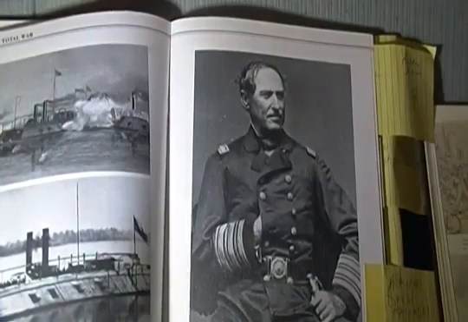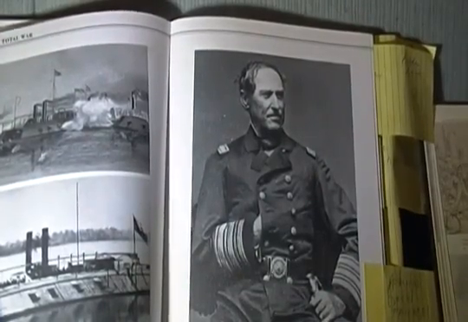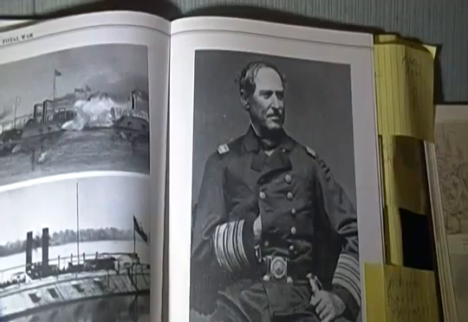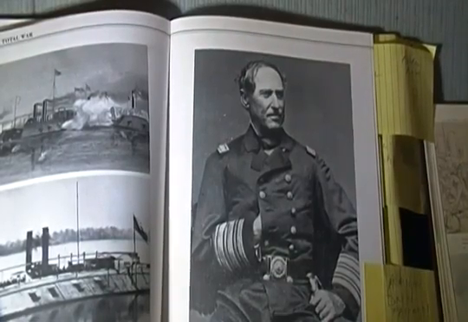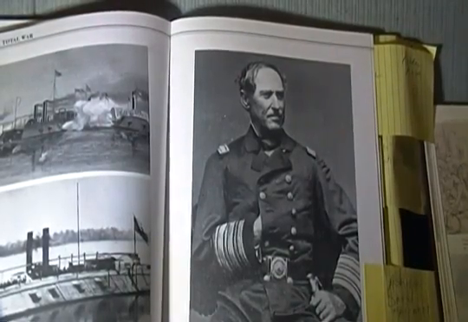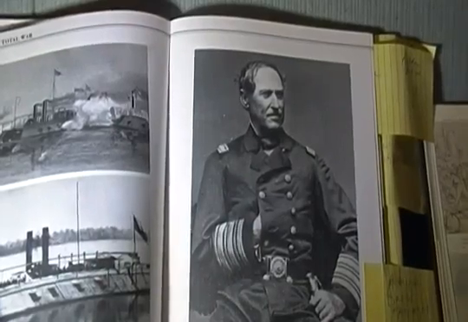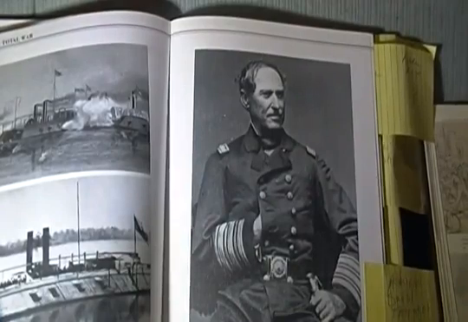Once again, you need to notice that his right hand is in his bosom. It is covered up by his uniform. So what is showing? His left hand. Let's take a look at another photograph.